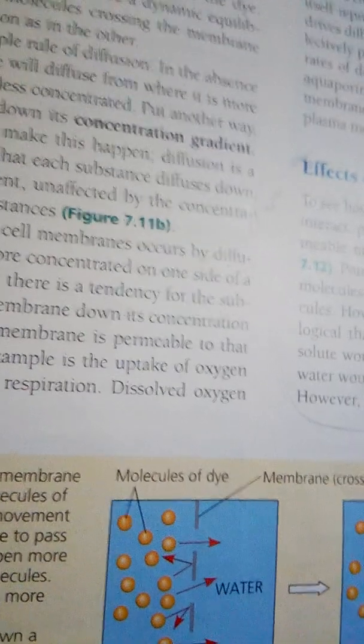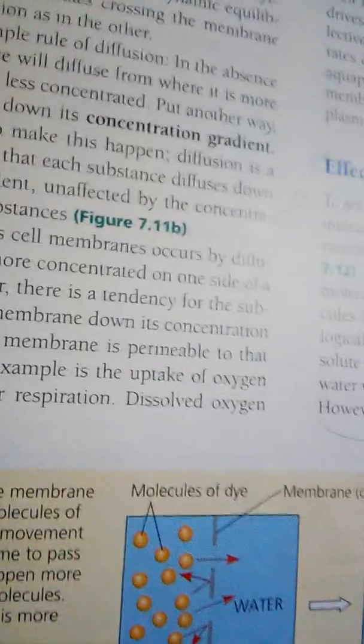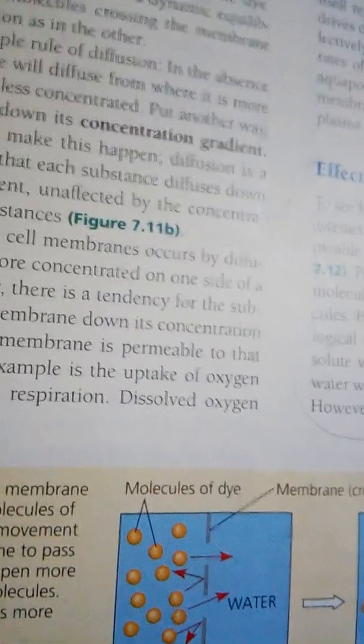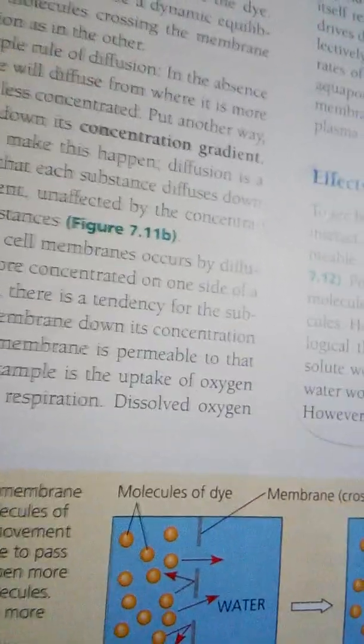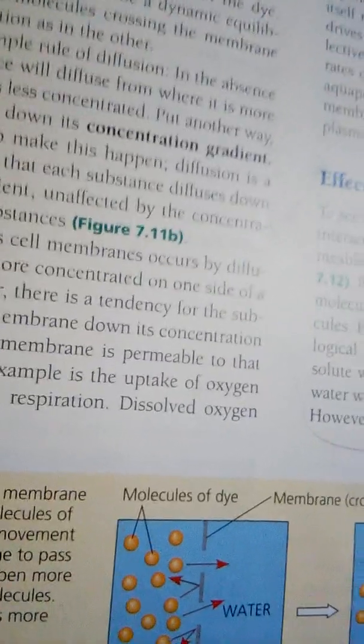The cell takes in oxygen for cellular respiration and expels carbon dioxide. It also regulates its concentrations of inorganic ions such as Na+, K+, Ca2+, and Cl- by shuttling them one way or the other across the plasma membrane.